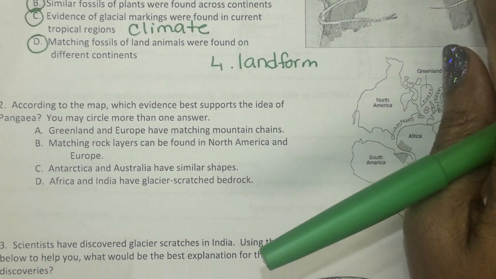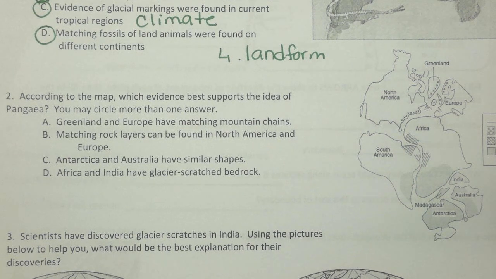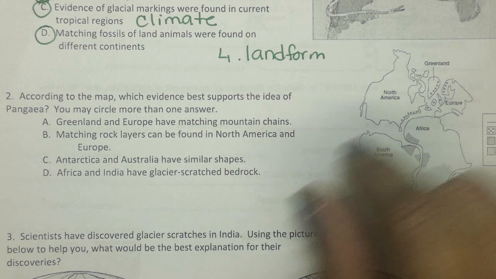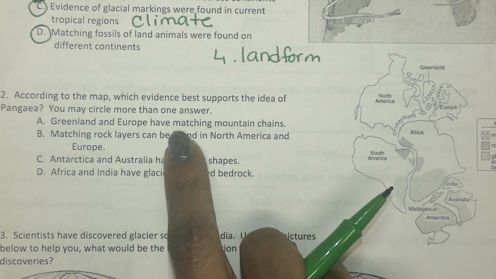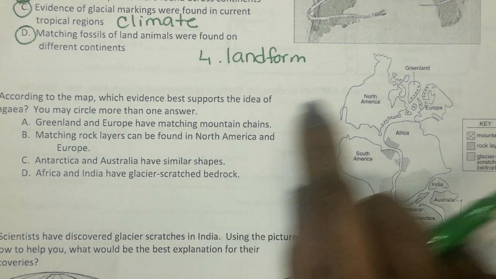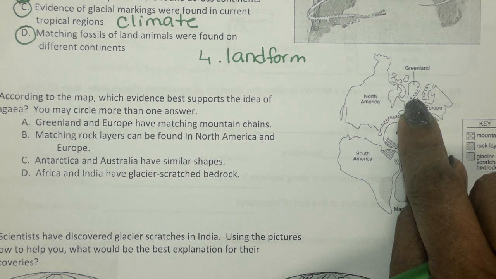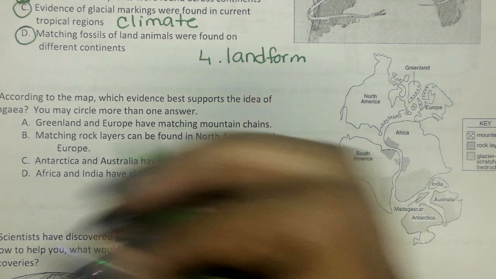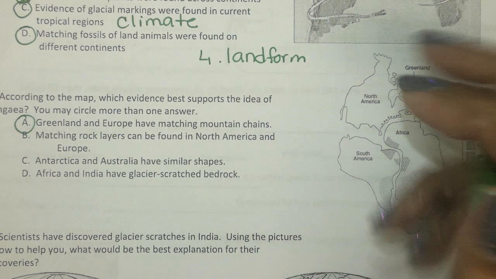Alright, question number 2. According to the map, which evidence best supports the idea of Pangaea? Alright, so Greenland and Europe have matching mountain chains. If we look at Greenland and we look at Europe, that is correct. And that goes along with landforms.